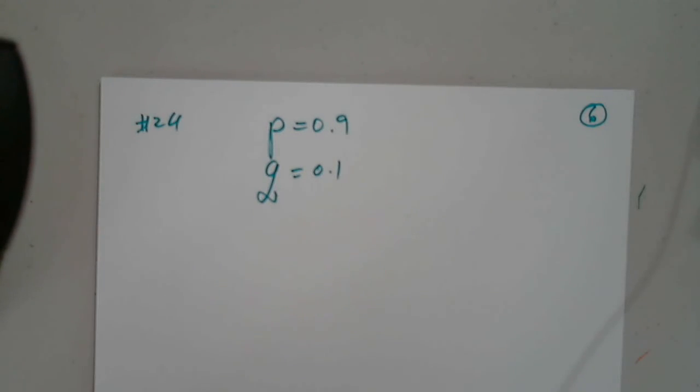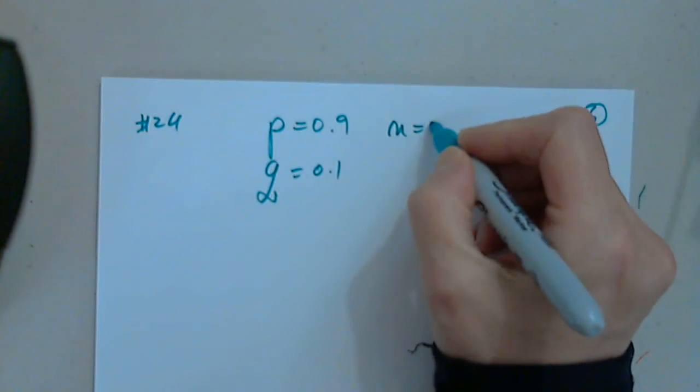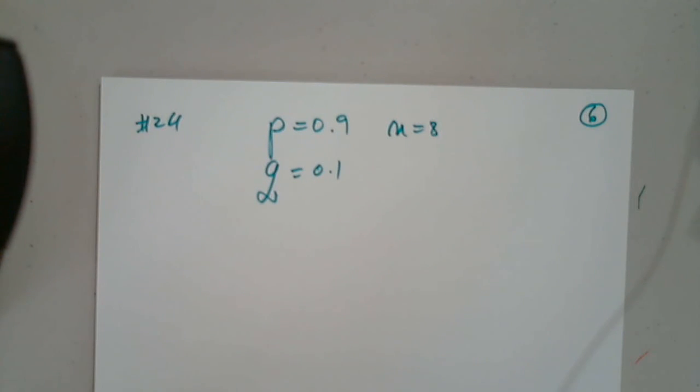So success, 0.9, failure, 0.1. Suppose n equals 8 flights. A random flight is selected and the number of on-time flights is recorded. So there are only 2 outcomes, right? On time or not. Determine whether this is a binomial experiment.